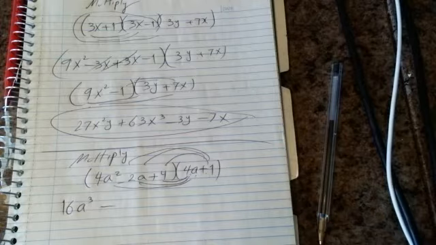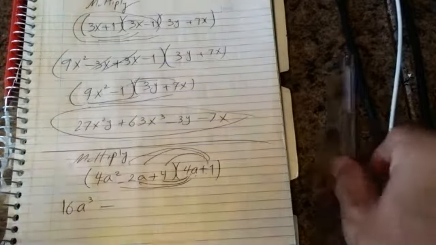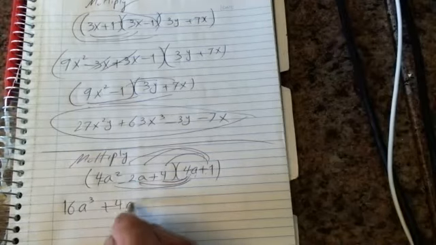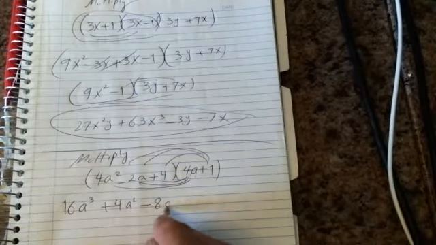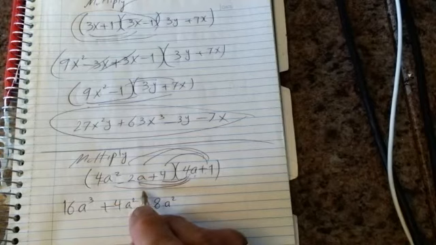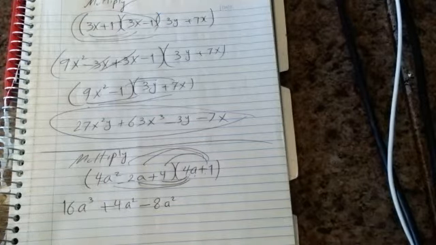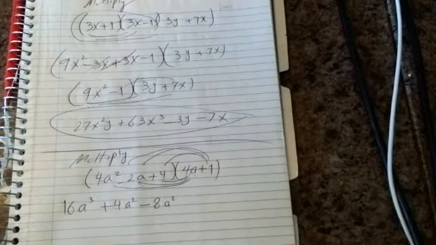So I just multiply those two. So it would be 16a cubed plus 4a squared minus 8a squared.